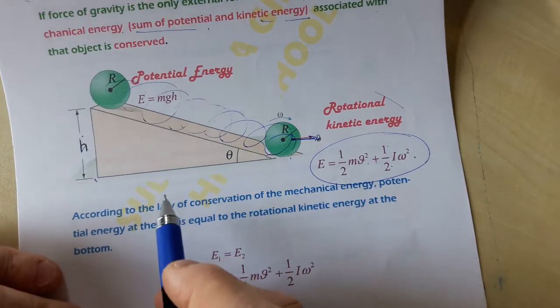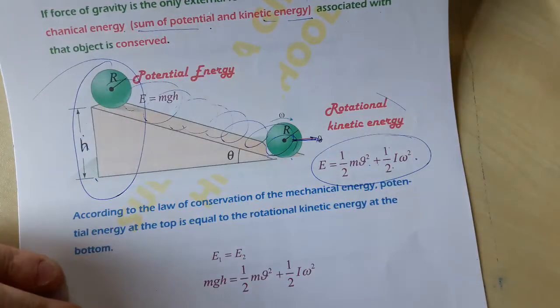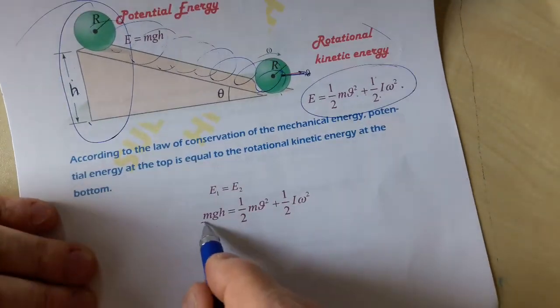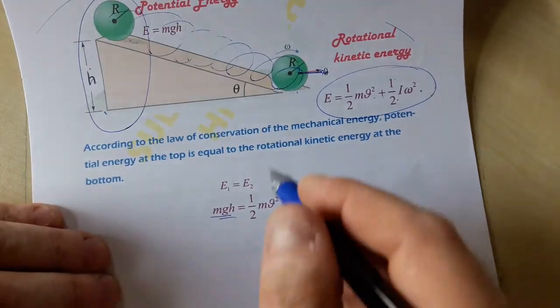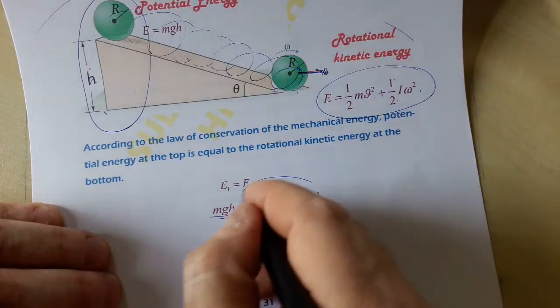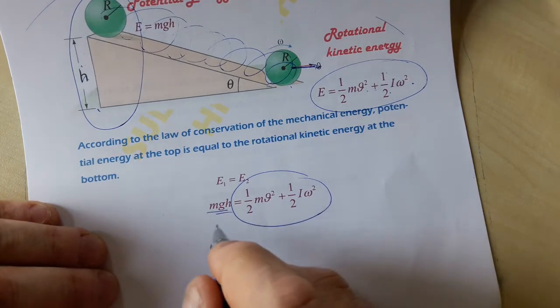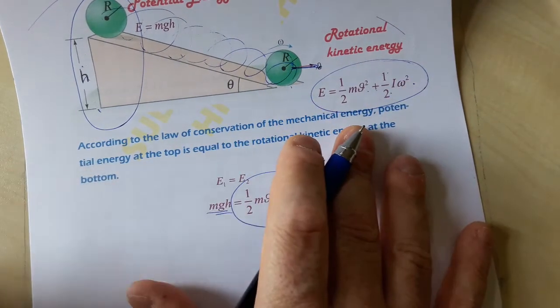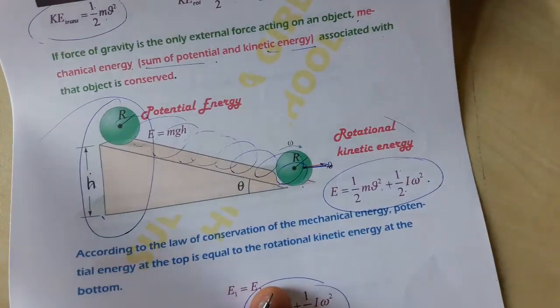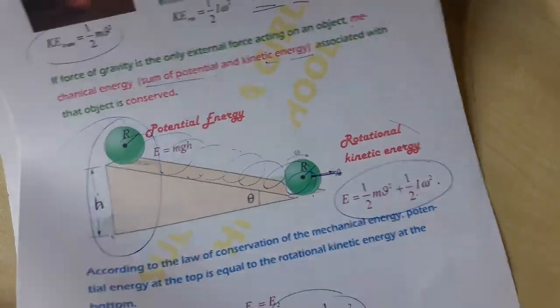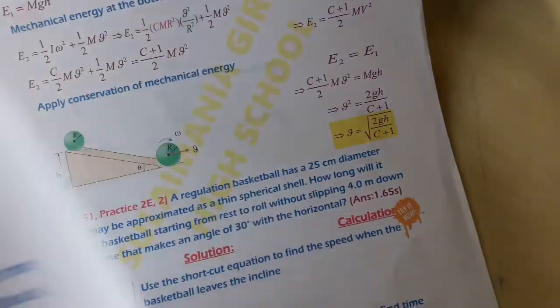According to conservation of mechanical energy, at the top of the inclined plane, the potential energy, which is mgh, must equal the total kinetic energy at the bottom of the inclined plane, 1/2 mv squared plus 1/2 I omega squared. So this is the conservation of mechanical energy in a system. We're going to use these two equations for solving the questions.